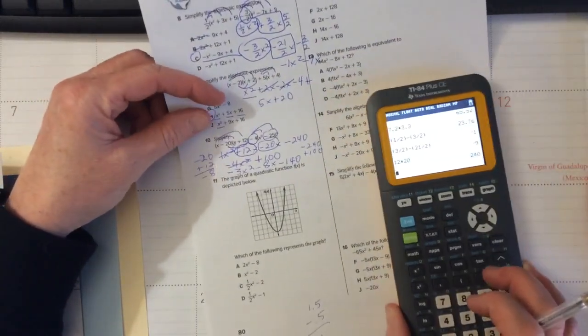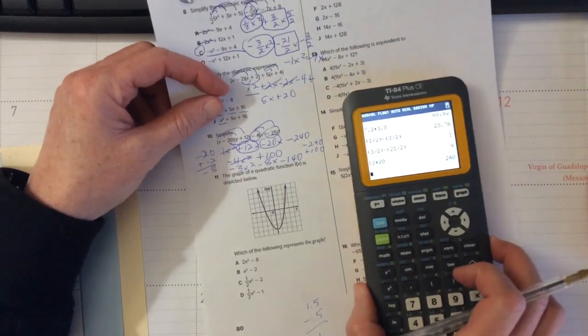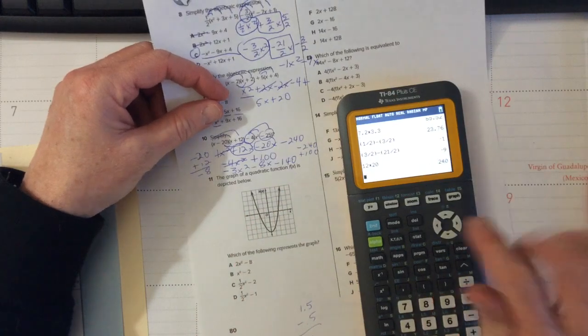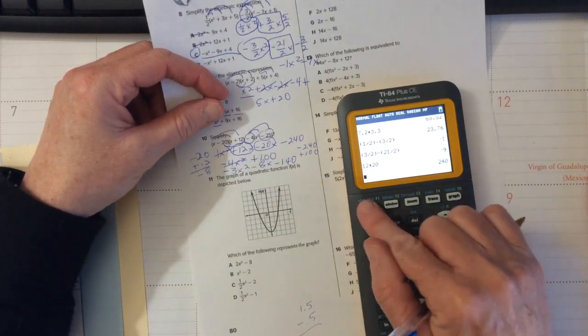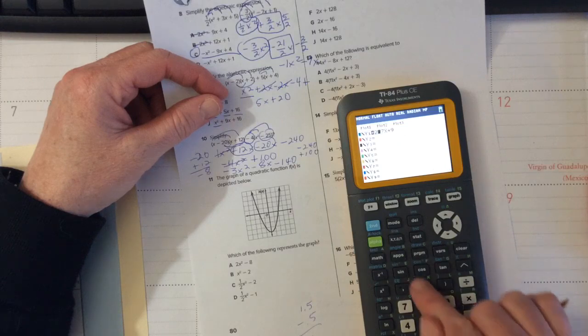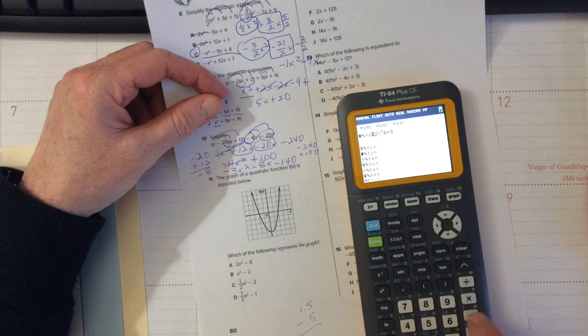Number 11. This probably will go as well as number 6, but let's see which one works. Which of the following represents the graph? So, y equals, and I'm going to put 2x squared minus 8. And I'm going to hit graph.